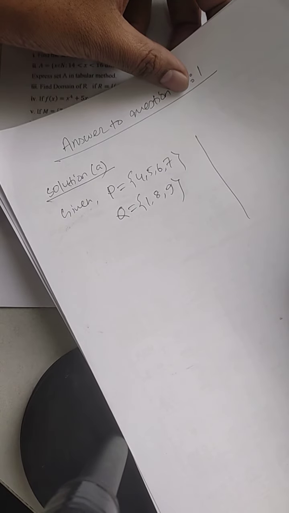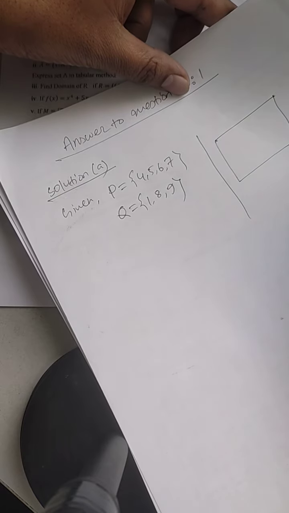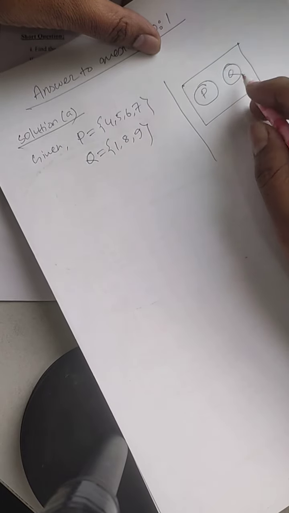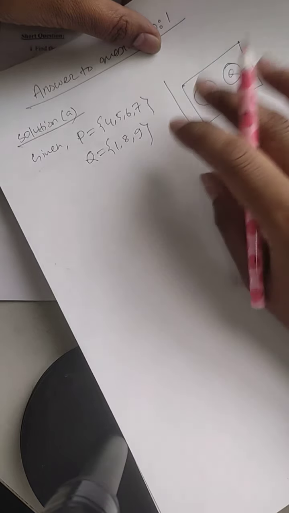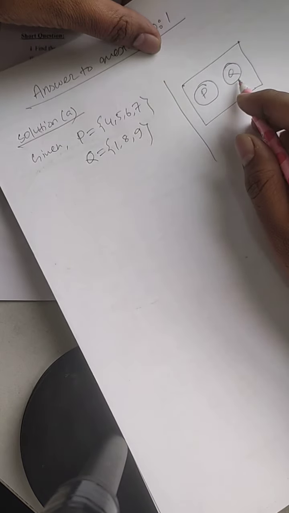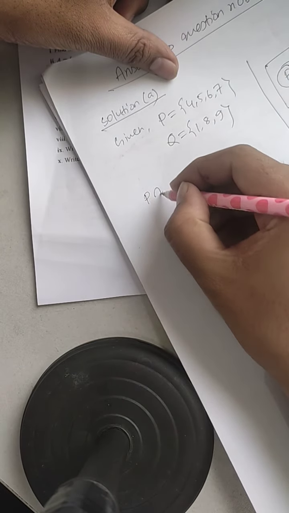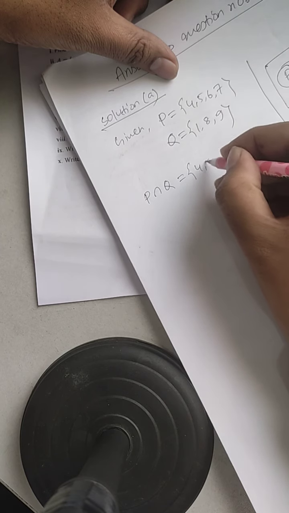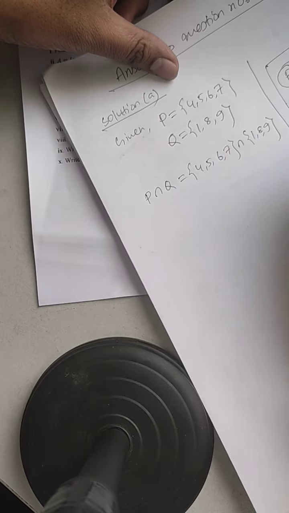Two sets are called disjoint if their intersection is an empty set. That means, look here, if this is a set P and this is a set Q, if P and Q never intersect, then they are called disjoint. So we have to find the intersection, that is P intersection Q. P intersection Q is equal to {4, 5, 6, 7} intersection {1, 8, 9}.